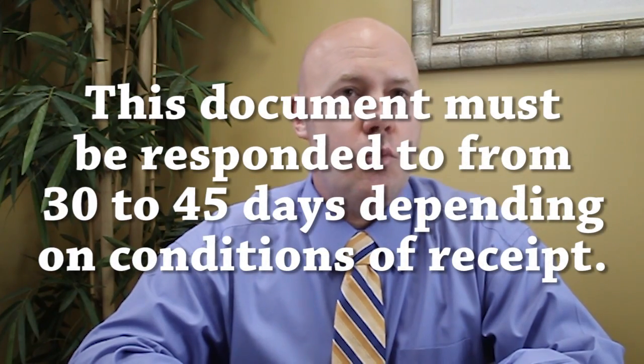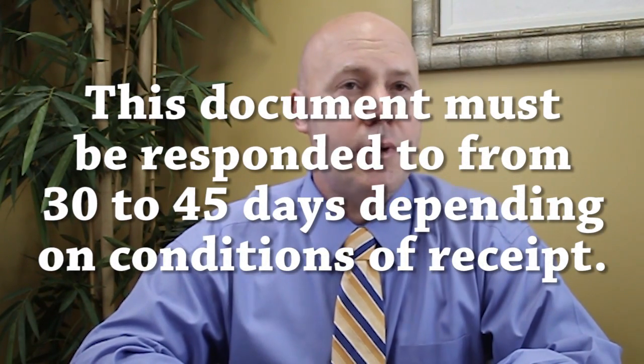For instance, if you were served with the initial petition for dissolution of marriage, you only have 30 days. If it is served upon you during the course of litigation, you may have 45 days. It just depends on when you're going to get served with it. And it takes time to actually gather the documents and to produce these to the other side.